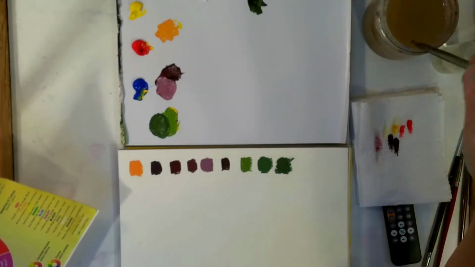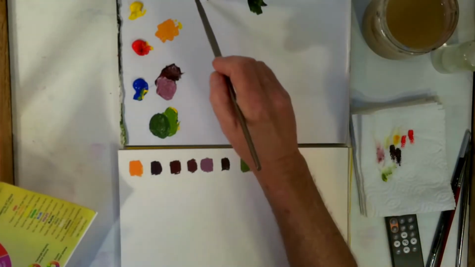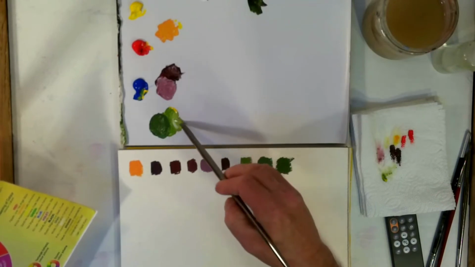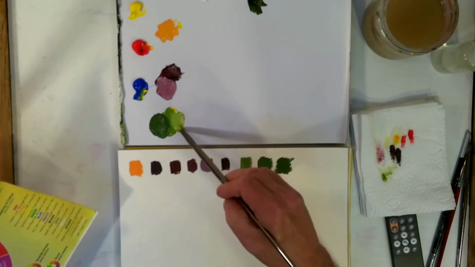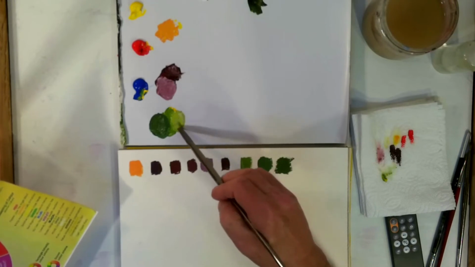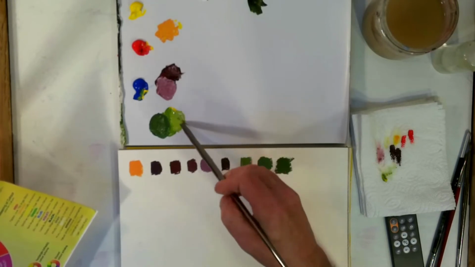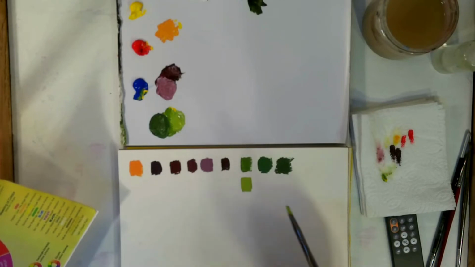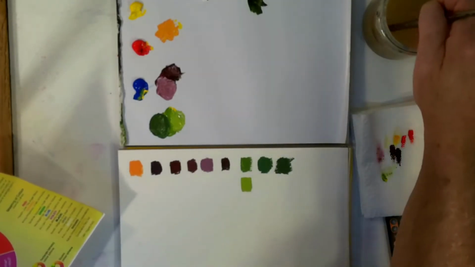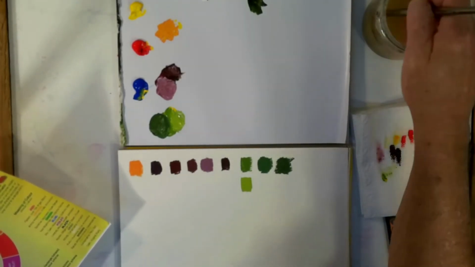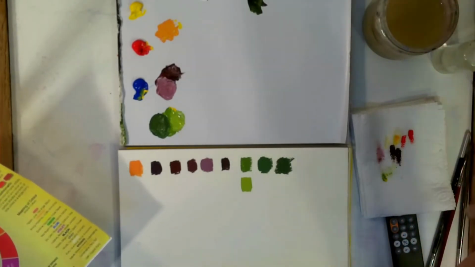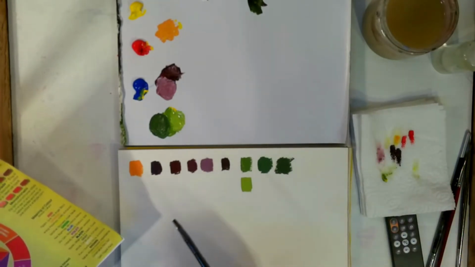And you can also do the same thing if you want to lighten it up a little bit. Take a little bit of white on this lighter one. Just like that. And you can get a lot lighter green right here. Just a little bit of white, that's all it took. And go up and down on different shades or tones.